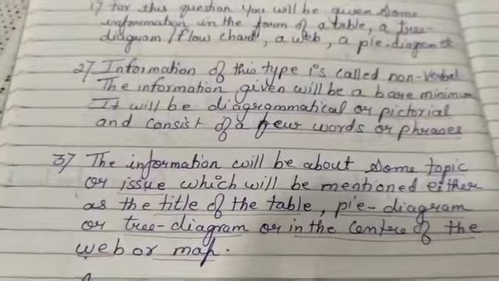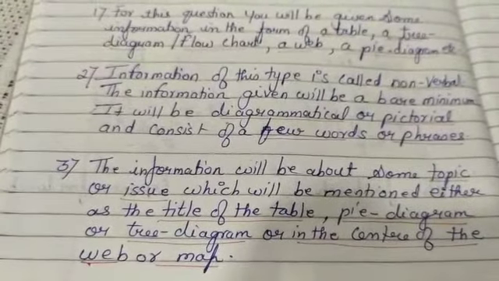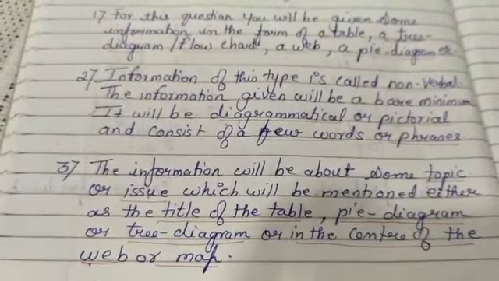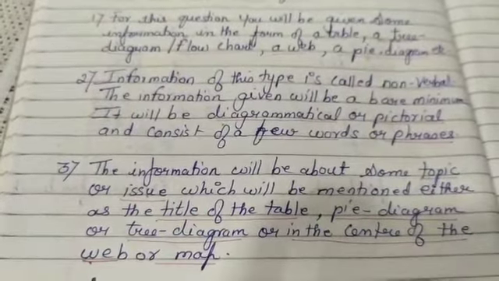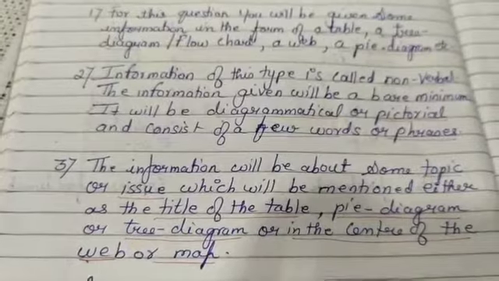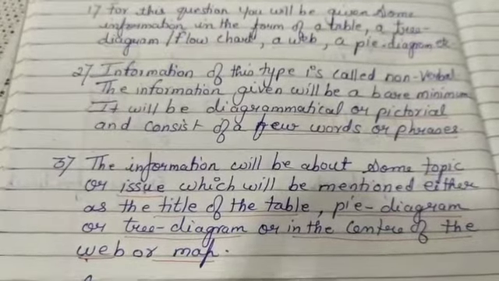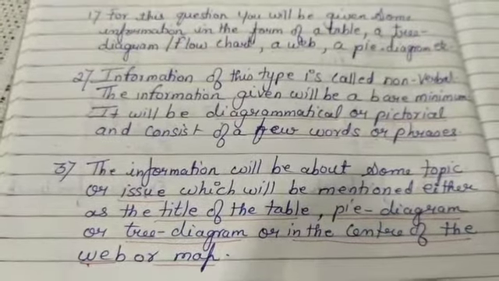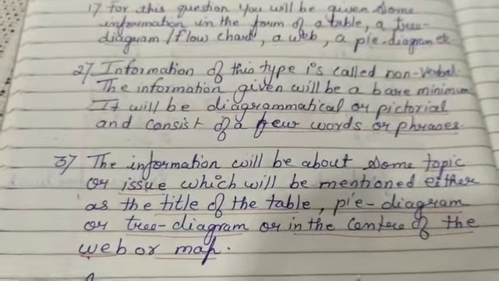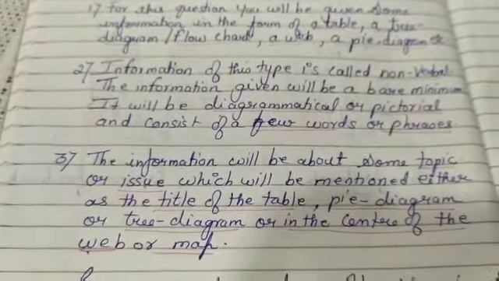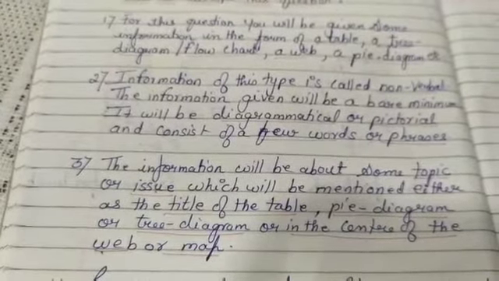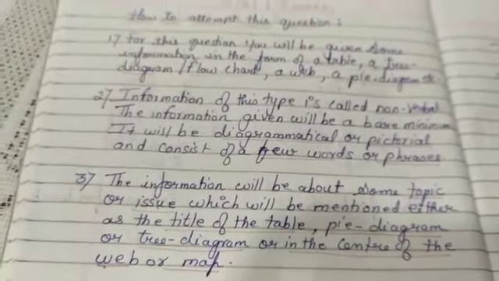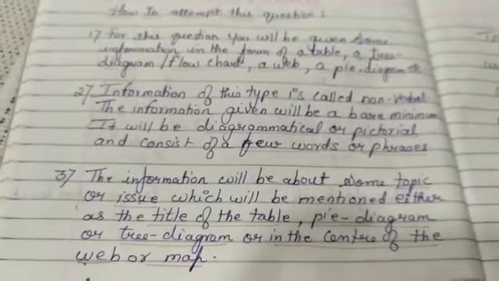Third, the information will be about some topic or issue which will be mentioned either as the title of the table, pie diagram or tree diagram, or in the center of the web or map. Children, according to that, you have to write the title when you write it paragraph-wise.